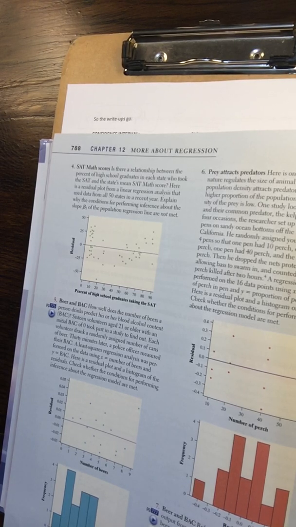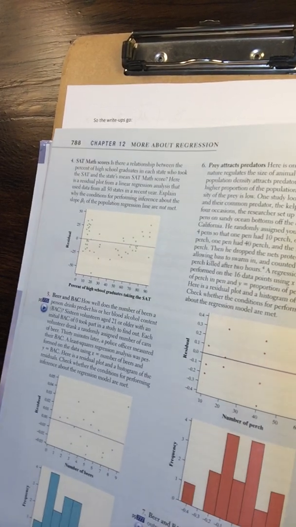16 volunteers aged 21 or older with an initial blood alcohol content of 0 took part in a study to find out. Each volunteer drank a randomly assigned number of cans of beer. 30 minutes later, a police officer measured their blood alcohol content. A least squares regression analysis was performed on the data using X as the number of beers and Y as the blood alcohol content. Here is a residual plot and a histogram of the residuals. Check whether conditions for performing inference have been met.